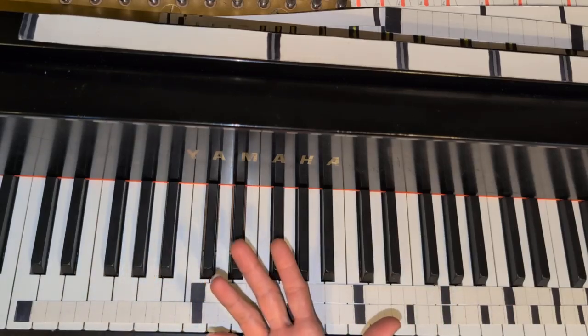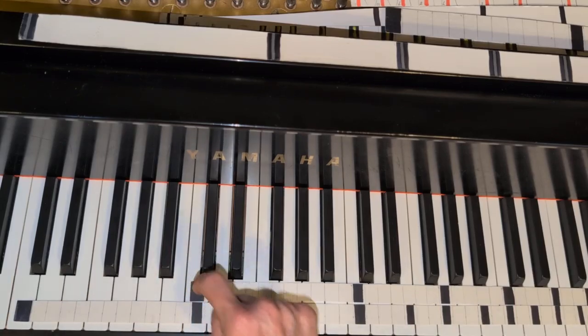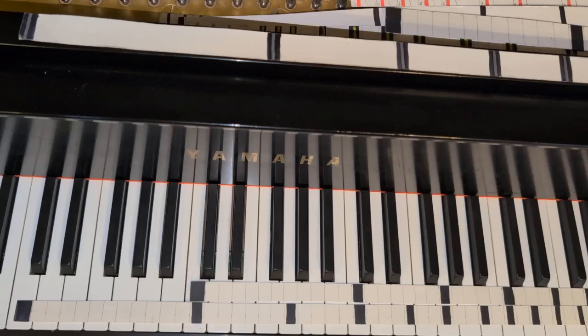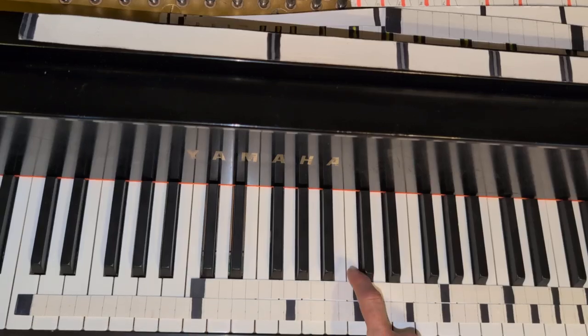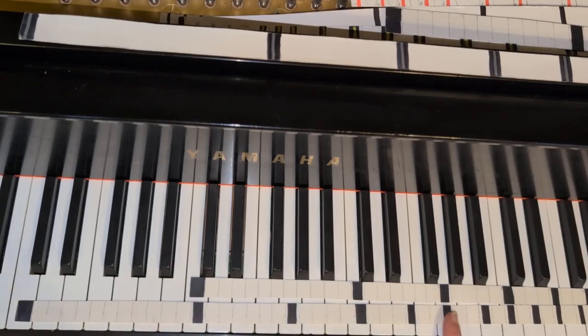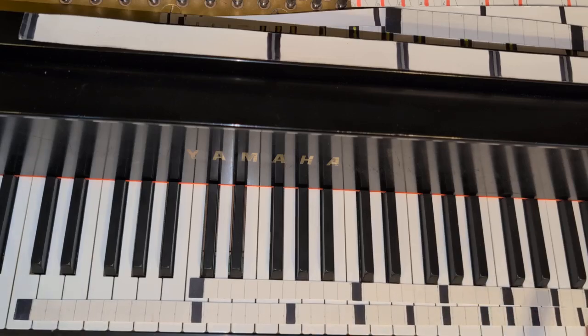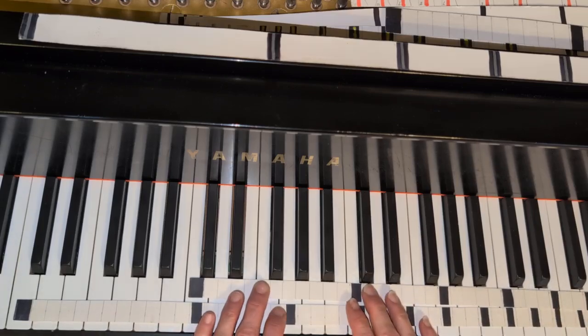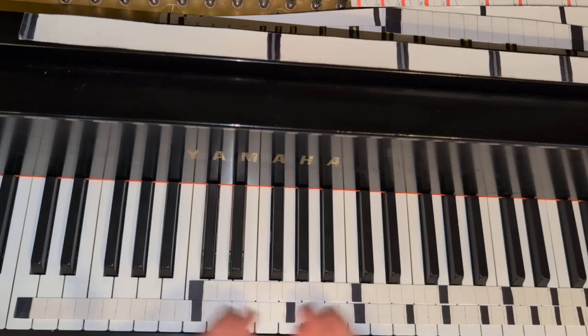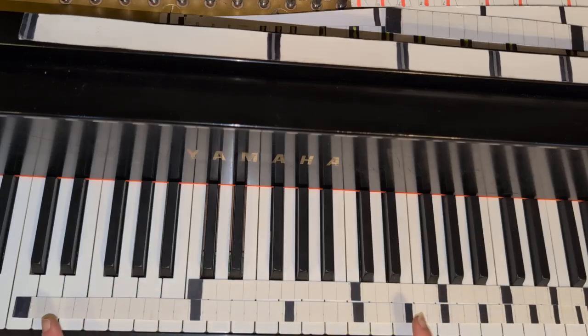The first coincident partial, 2 to 1, is a 2 to 1 octave. The second coincident partial is a 4 to 2. Then 1, 2, 3, 4, 5, 6, 7, 8, 8 to 4, 10 to 5. So that gives you a visual of where the coincident partials fall.